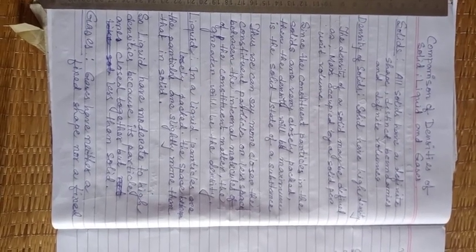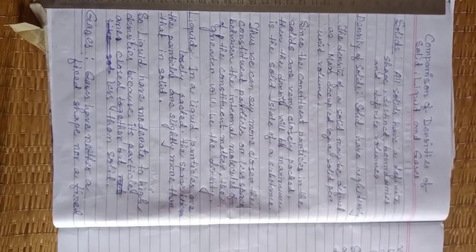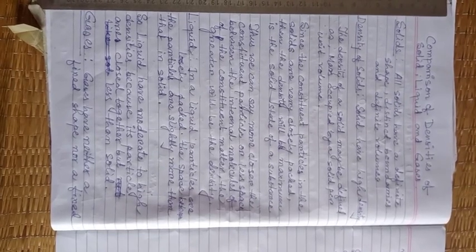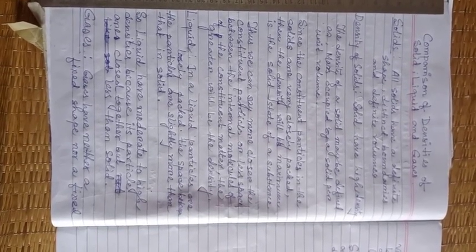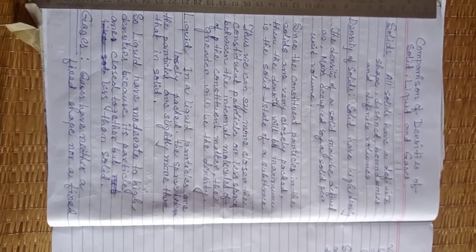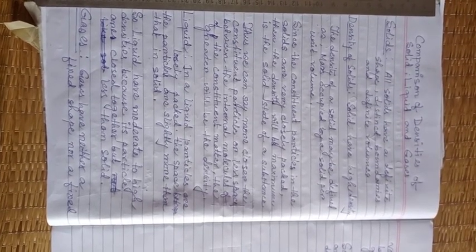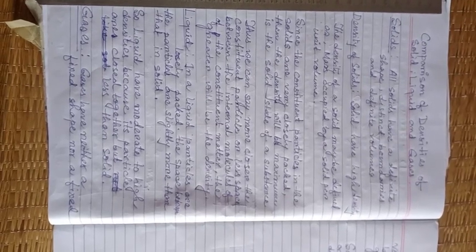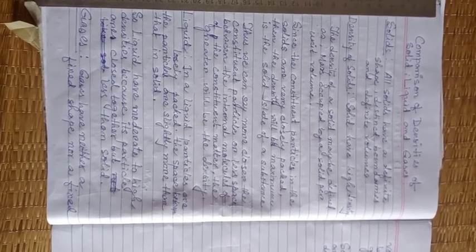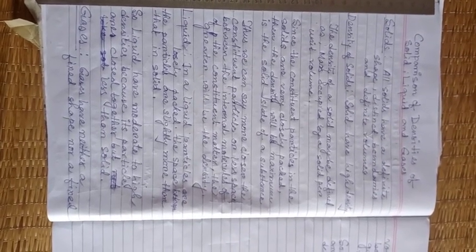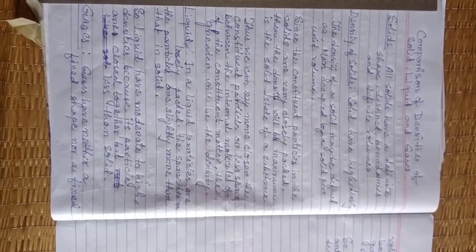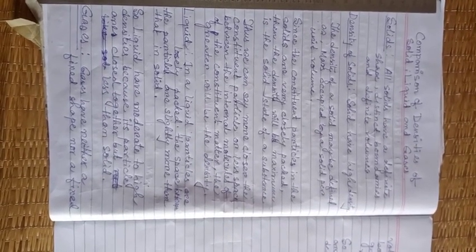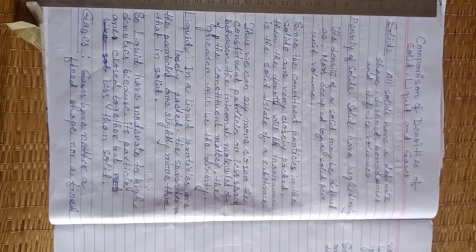We know that relative density is the comparison between the density of the substance and the density of water kept at 4 degrees centigrade, and it has only a numerical value, with no units and no dimensions.